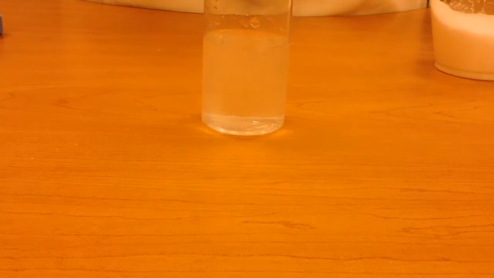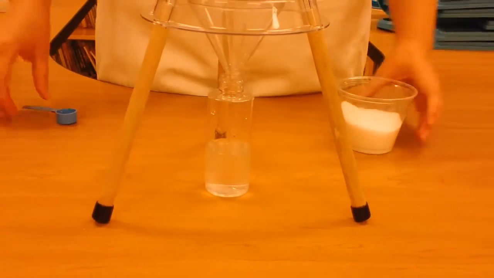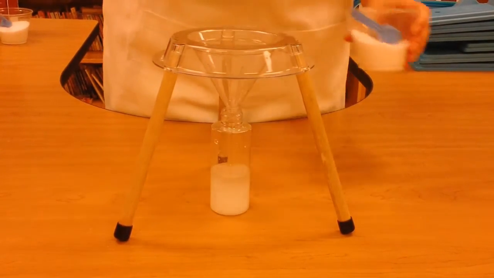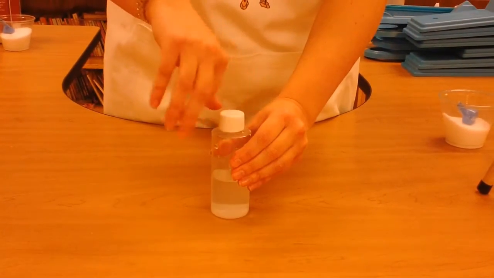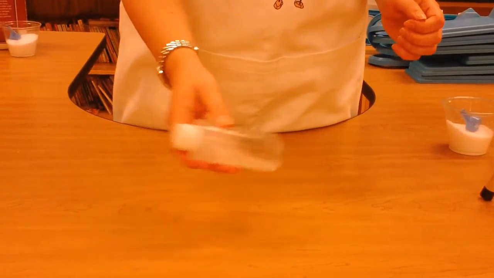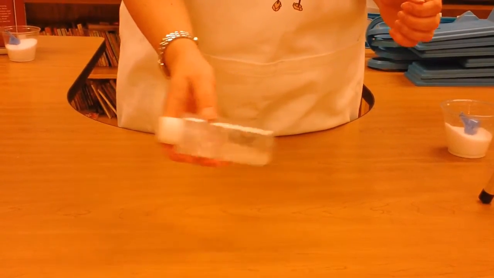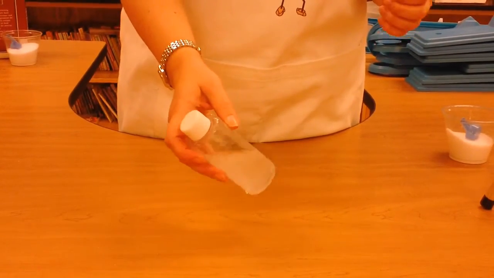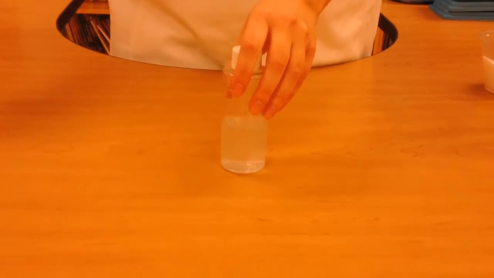Now I'm going to add more salt. I can see that there's still room for the salt to dissolve into the water, so I'm going to add more salt. And again, I'm going to mix it so that the salt will dissolve in the water. As I add this salt, again, the concentration is still increasing. I can continue to add salt to this water, and the concentration will continue to increase until I reach this point.